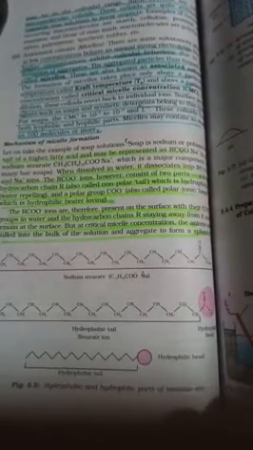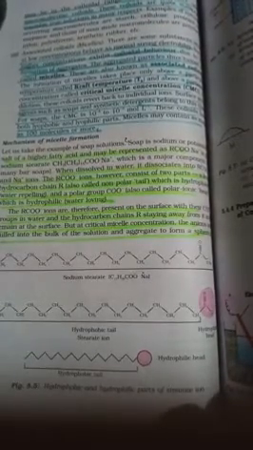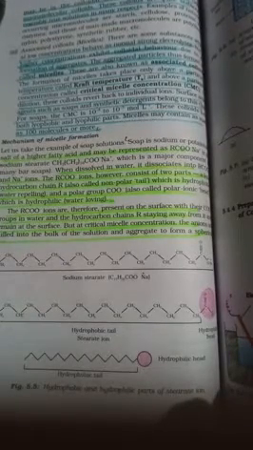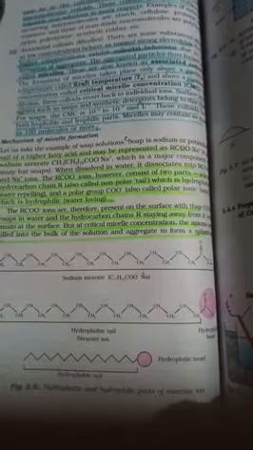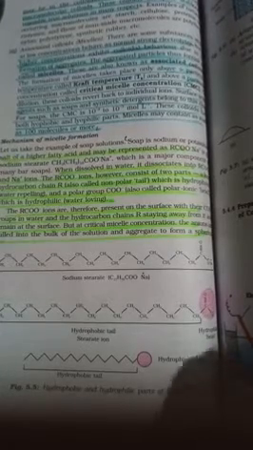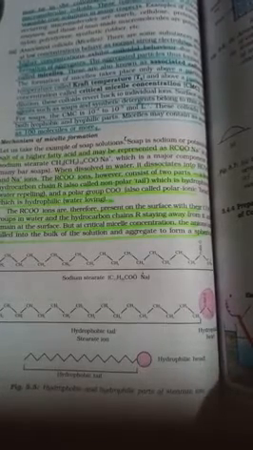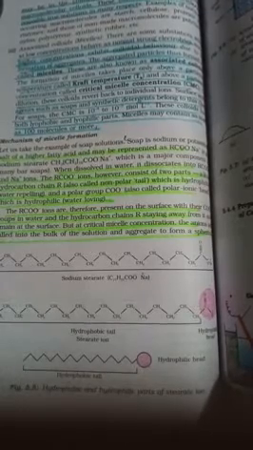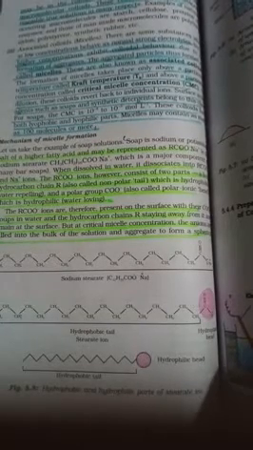So the RCOO minus ions are present at the surface with their COO minus group in the water, and the hydrocarbon part, that is R, staying away from it and remaining at the surface. This is because COO minus is the hydrophilic part and R is the hydrophobic part.